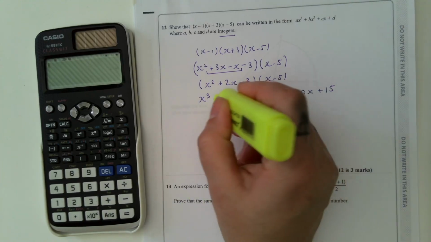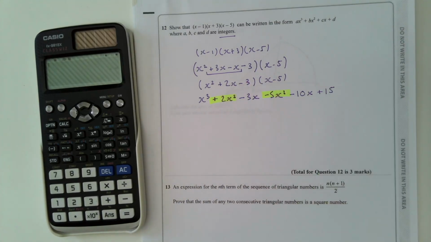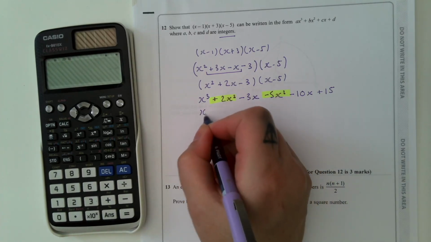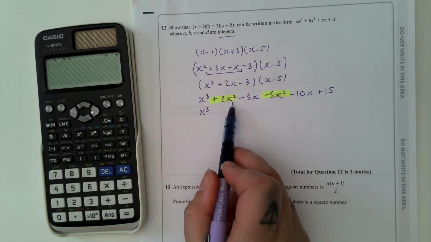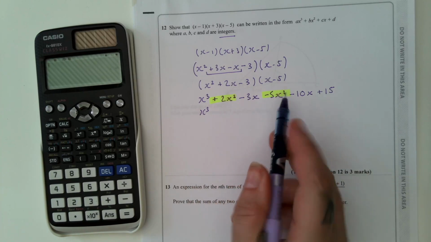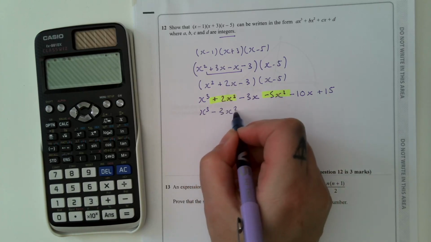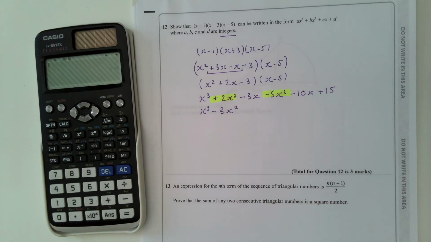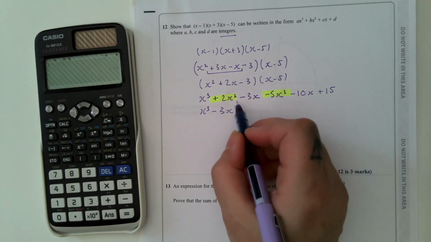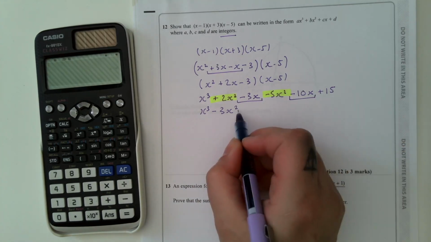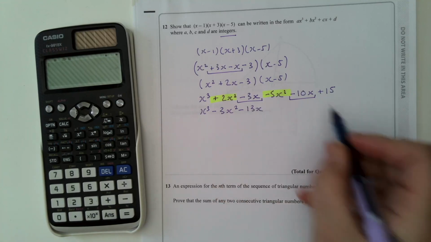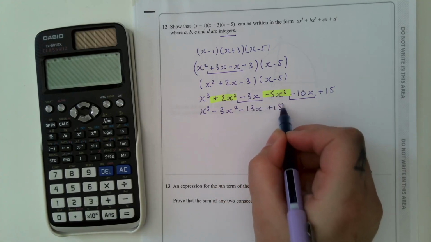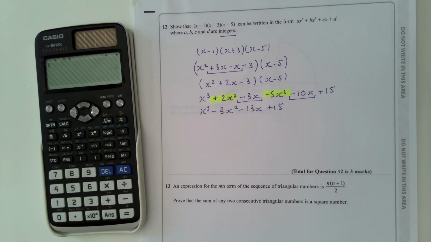So I'm going to deal with my squared terms. There's only one cubed term, so I can just write x cubed. But then I've got positive 2x squared subtract 5x squared, which is negative 3x squared. And then I've got negative 3x subtract 10x, which is negative 13x, and then plus 15 on the end because there's no other constant numbers to combine with it.